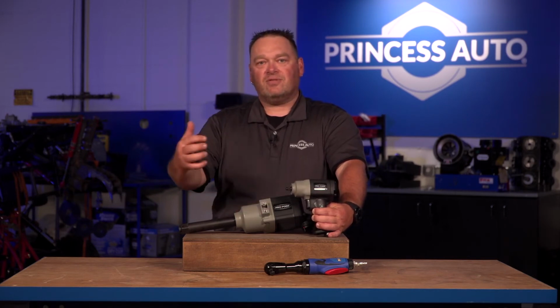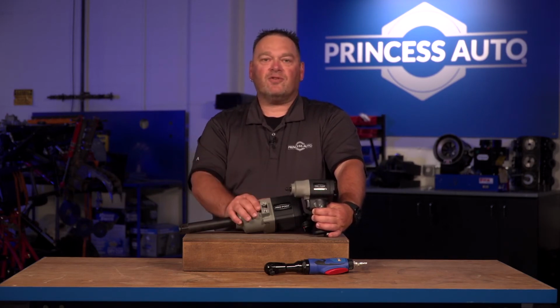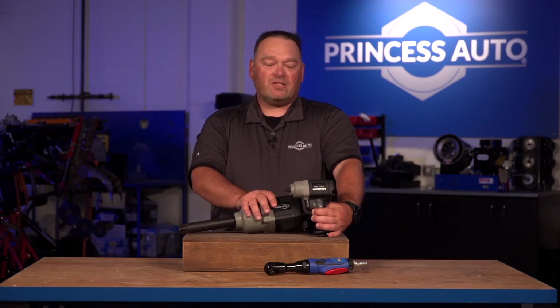So you may have to use another torque wrench, or further tighten that to test that to make sure that it's at the right torque specs. So just make sure when you're buying your air ratchets or air wrenches, you're considering pressure and flow, PSI and CFM.